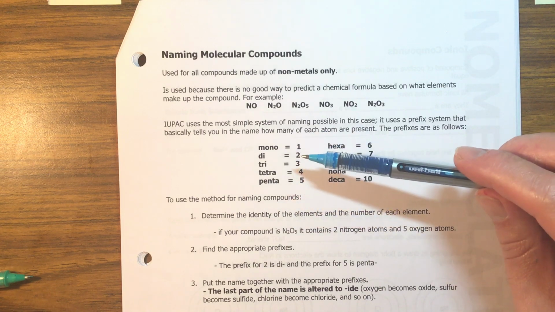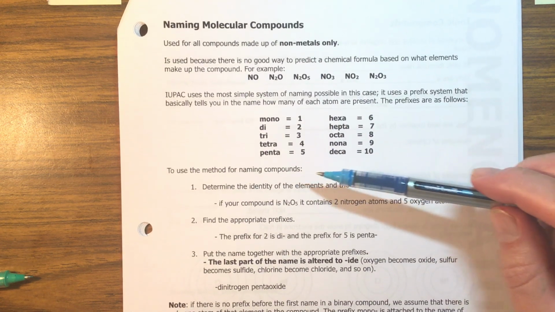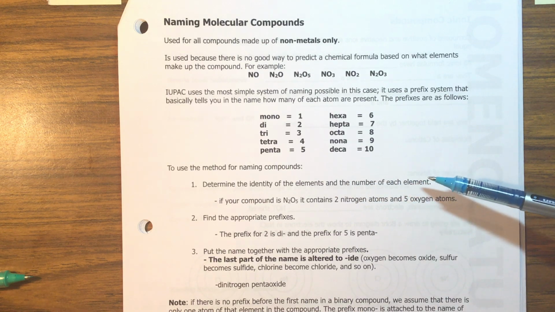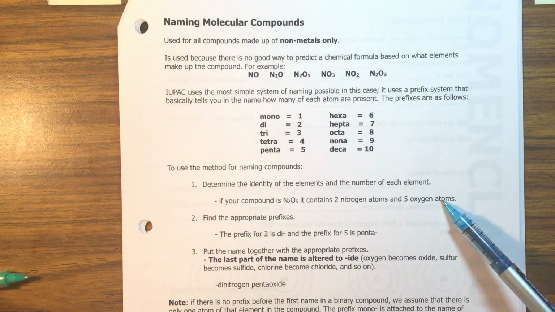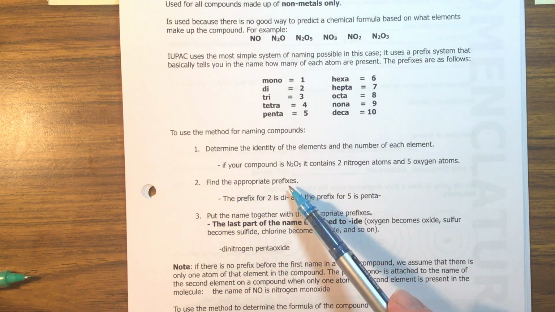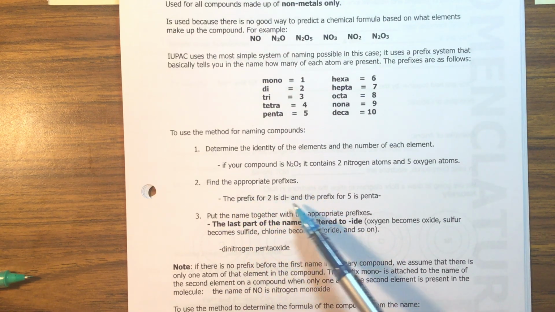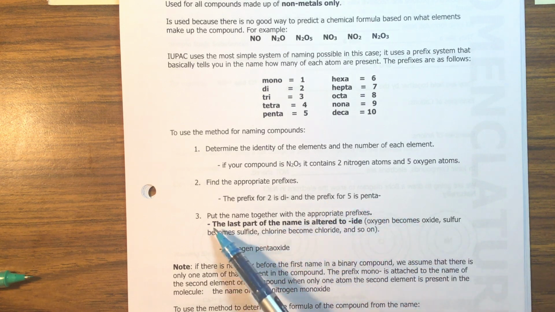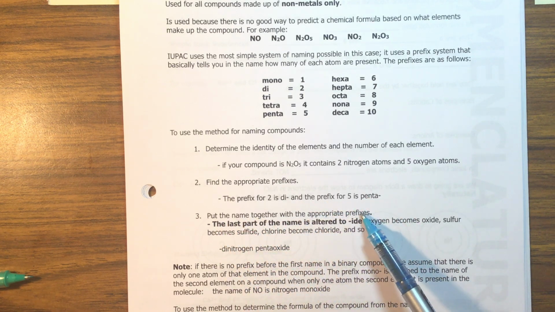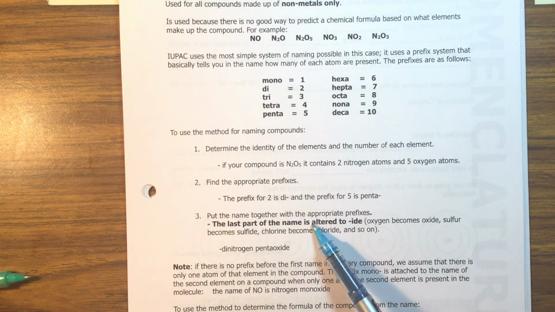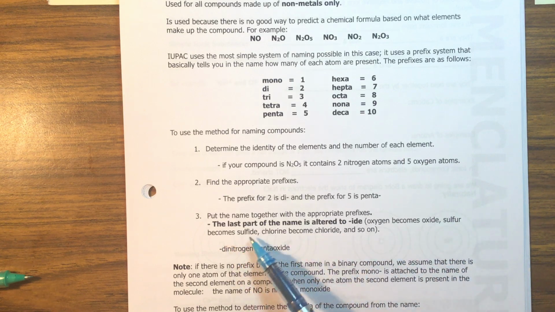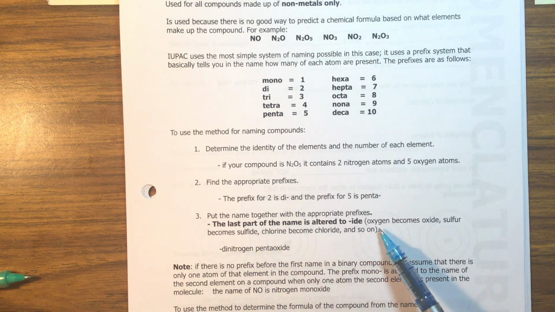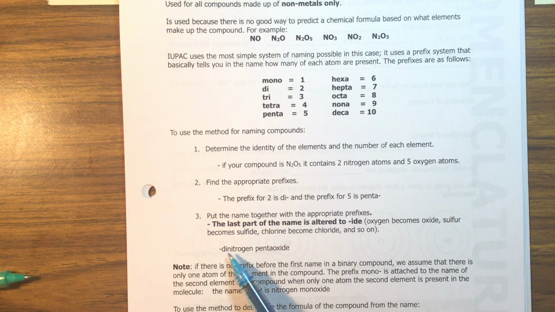So, to use the method for naming compounds, determine the identity of the elements and the number of each element. If your compound is N2O5, it contains 2 nitrogen atoms and 5 oxygen atoms. Find the appropriate prefixes. The prefix for 2 is di, the prefix for 5 is penta. Put the name together with the appropriate prefixes. The last part of the name is altered to -ide. Oxygen becomes oxide, sulfur becomes sulfide, chlorine becomes chloride, and so on. So we get dinitrogen pentaoxide.